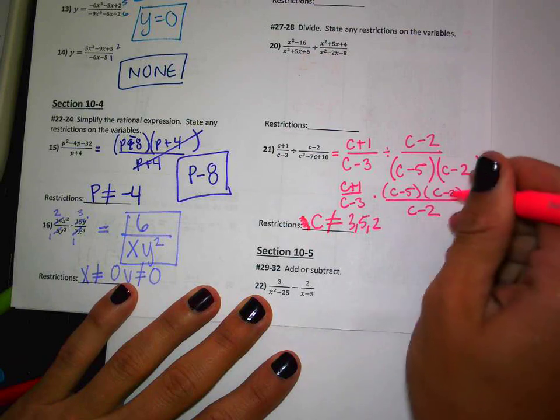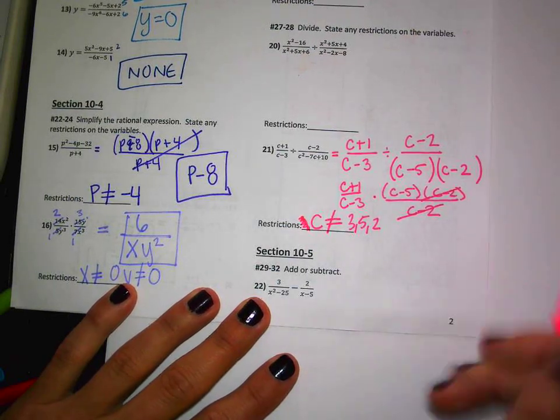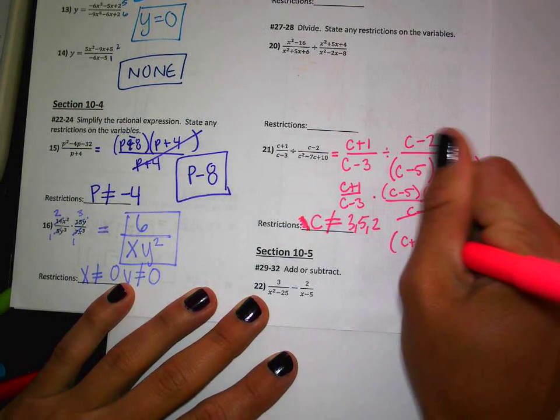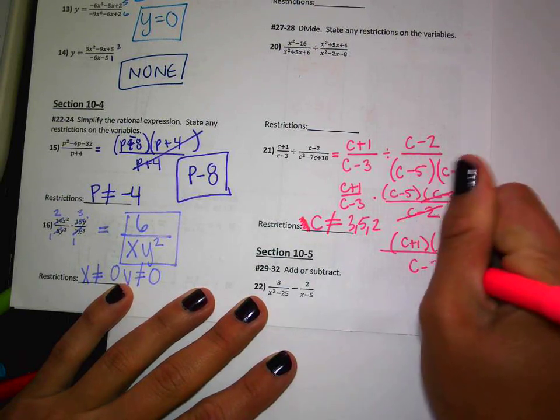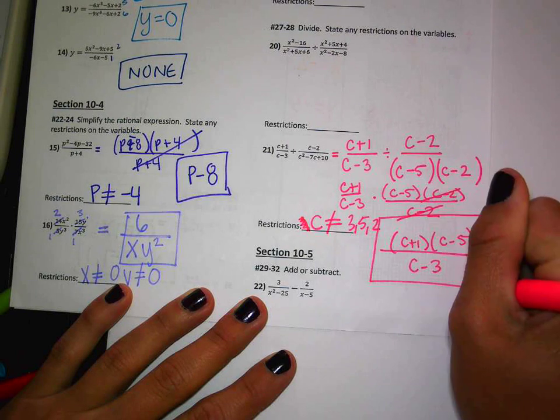What could you cross out? C minus 2. So C plus 1 and C minus 5 are on top, and C minus 3 is on bottom.